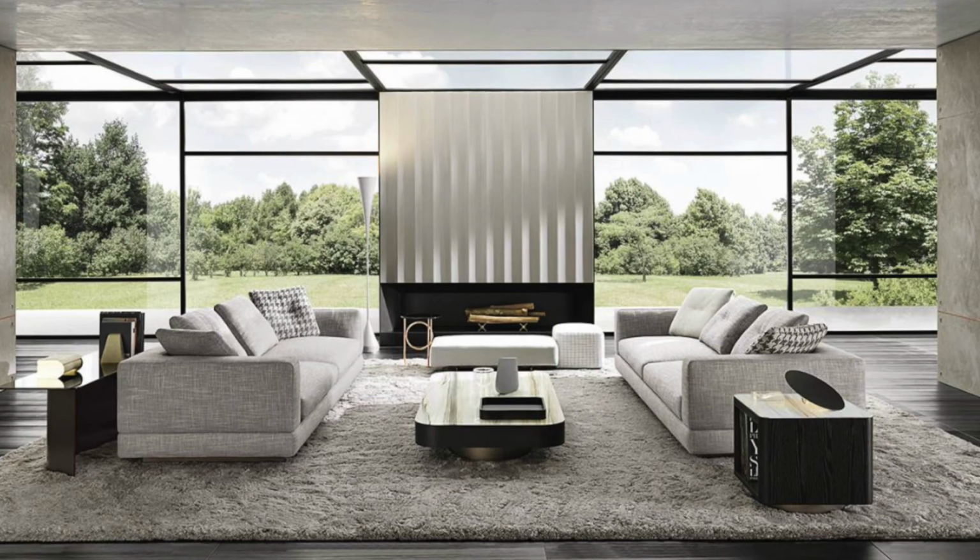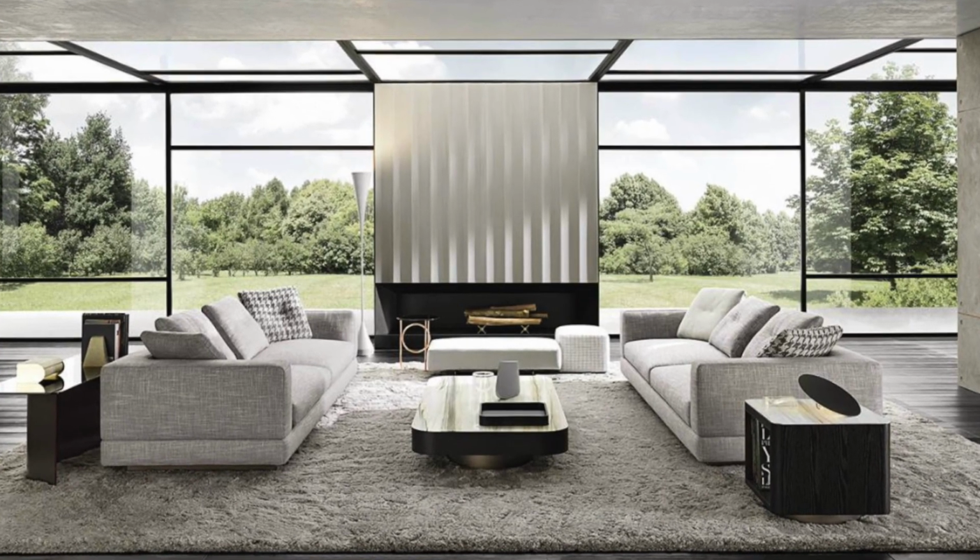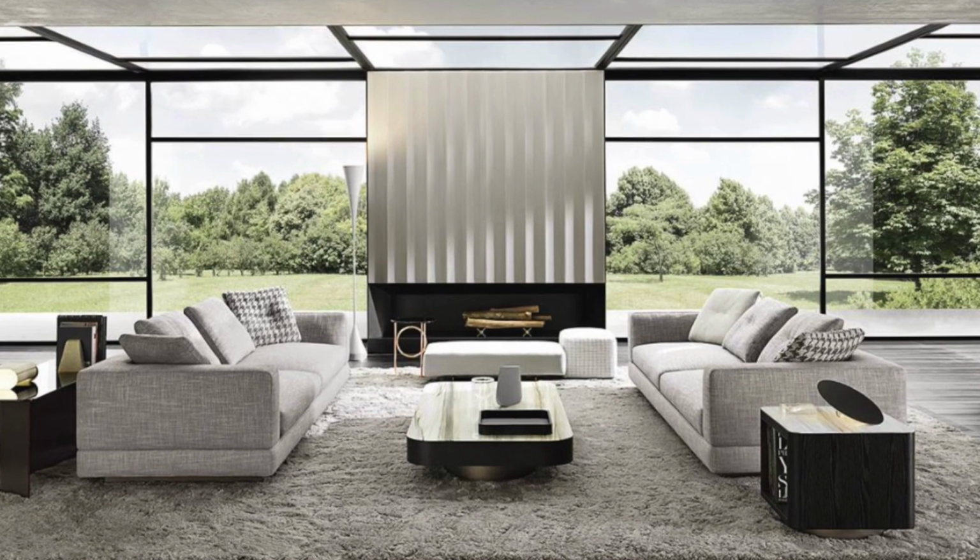Okay. So first thing you want to do is pay attention to balance because that's going to help you create a cohesive space. And there are 3 types of balance that we need to consider. The first one being symmetrical balance. Symmetrical balance in a room can often mean mirroring similar objects on either side of the room.